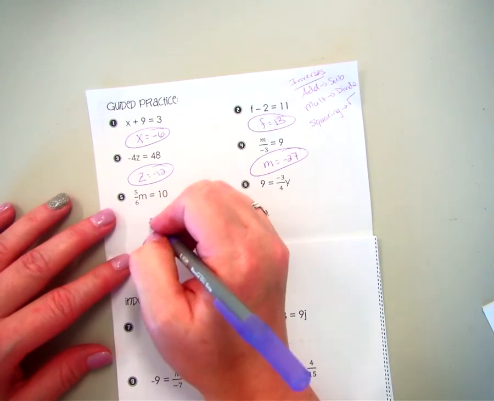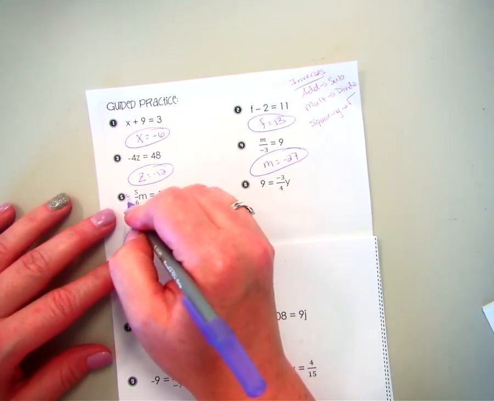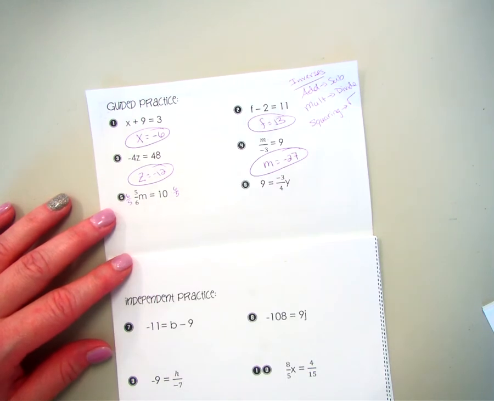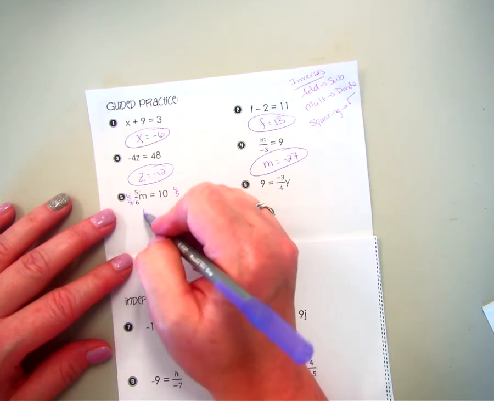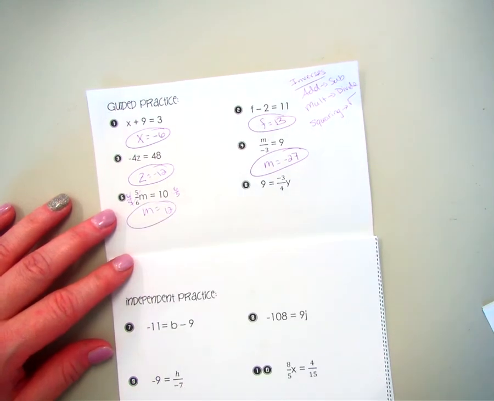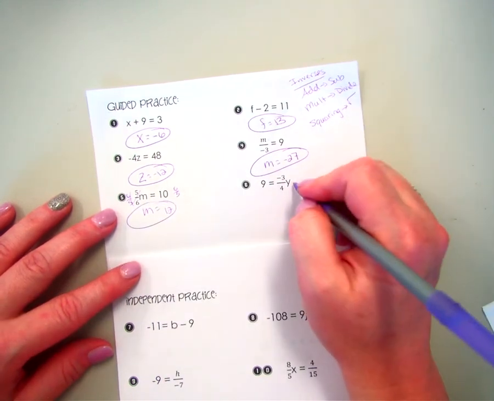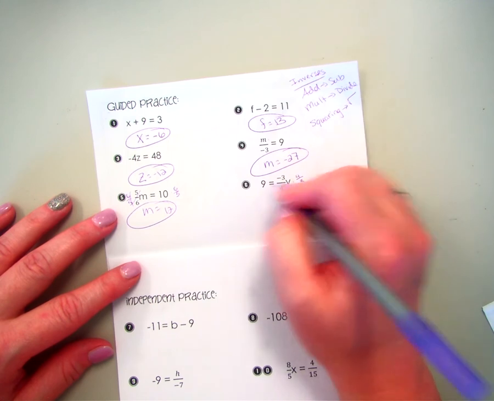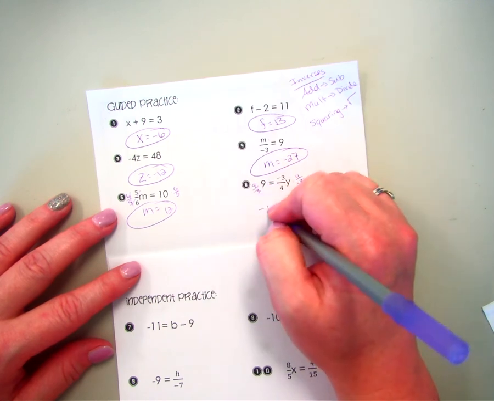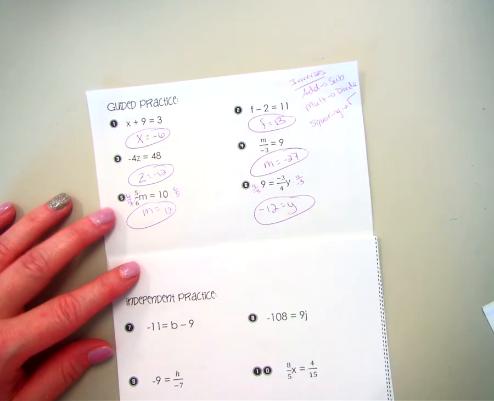This one, you want to flip that fraction and multiply. I will show that one because that one isn't as common. You flip it and you multiply. So 10 times 6/5 gives me a 12. So same thing here. I'm going to multiply by 4 over -3. So that's going to give me a -12 equals y.